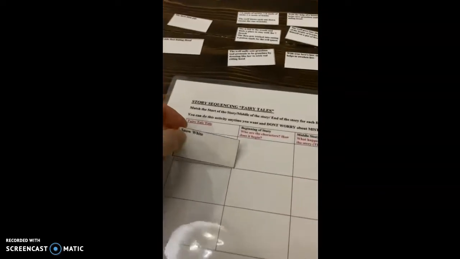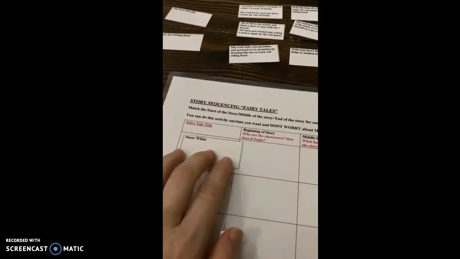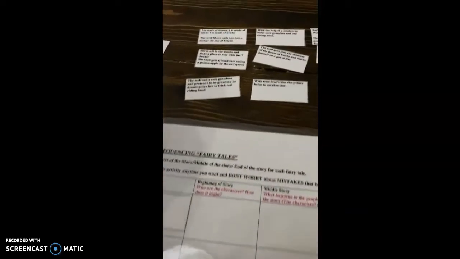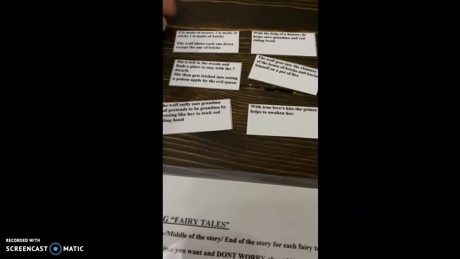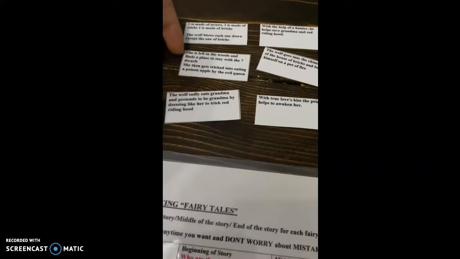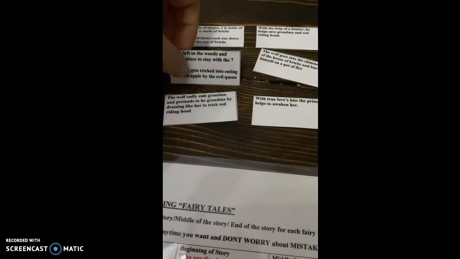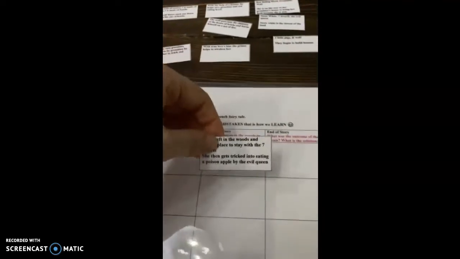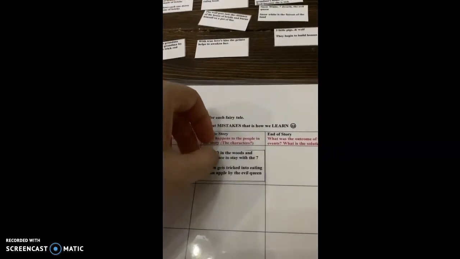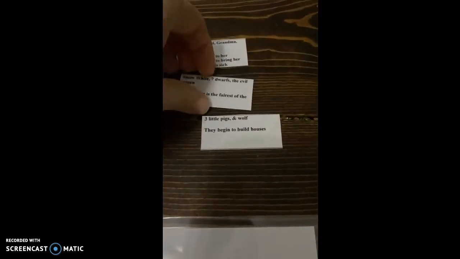So here we have a story sequencing of fairy tales. We looked at the Ontario curriculum for grade 2 language, and we decided to choose variety of texts 1.1, where fairy tales would be introduced and articulated and students would read them.